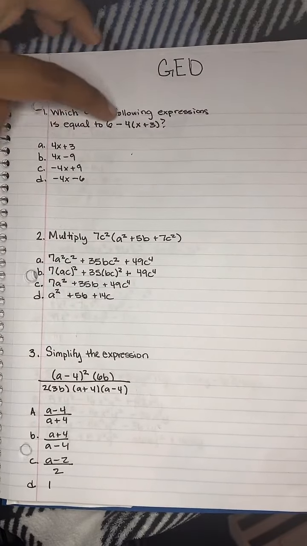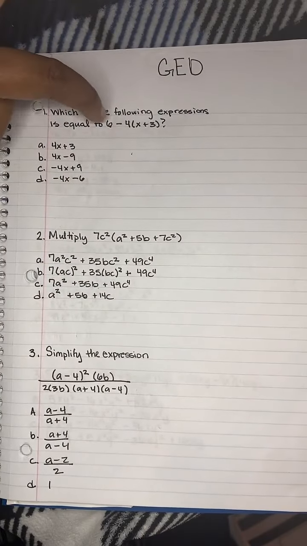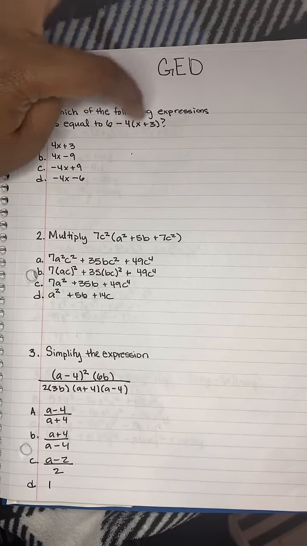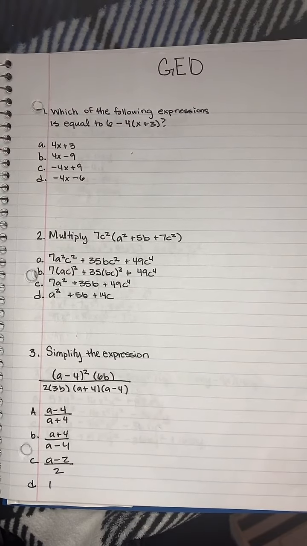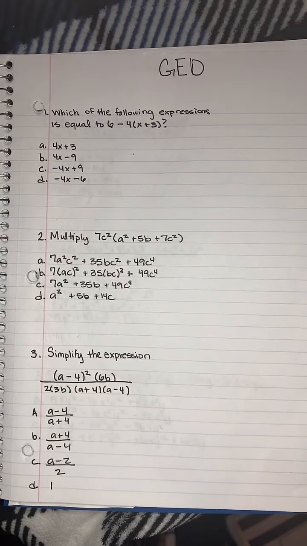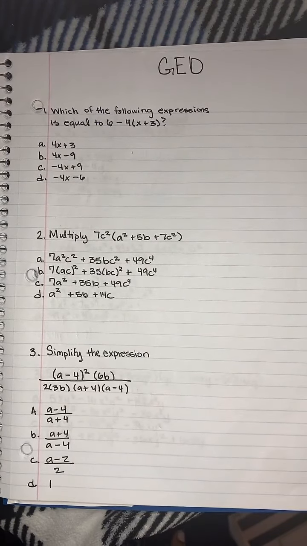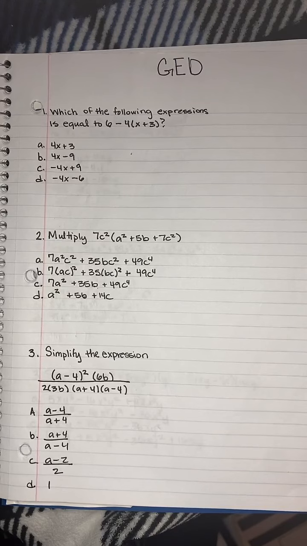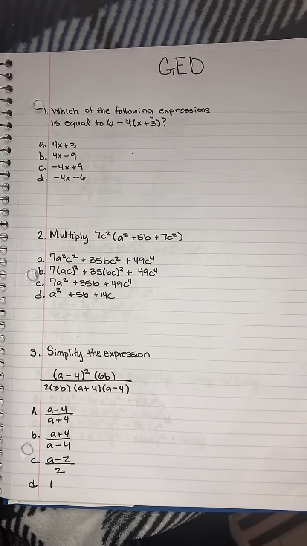Okay, perfect. All right, so let's try number 2. I'm going to try the first method where we just divide each of them. So we're going to do 40y squared over 5y plus 10y divided by 5y. Okay, so 40 divided by 5 is 8.